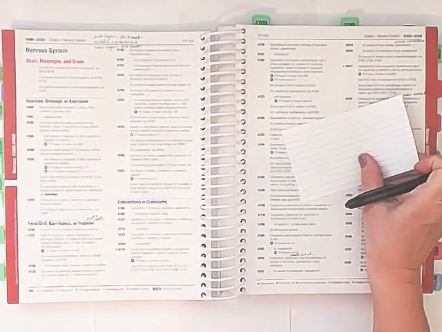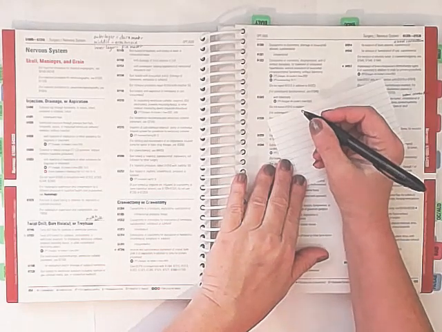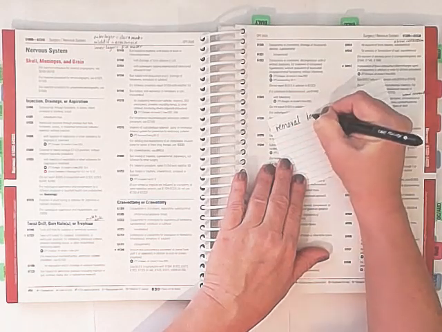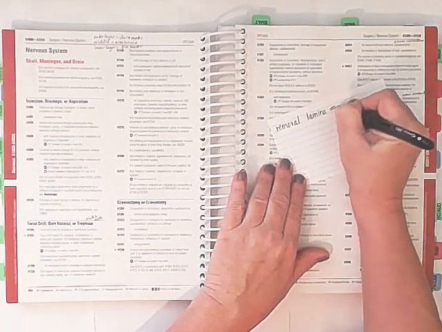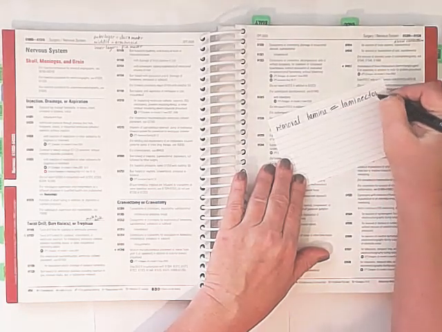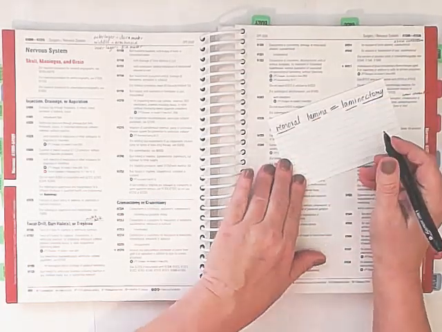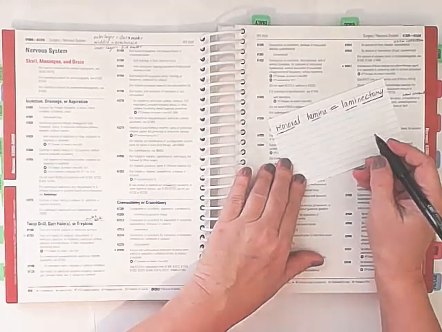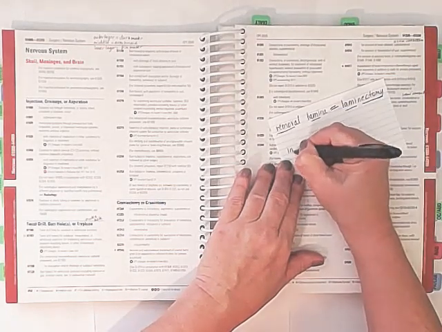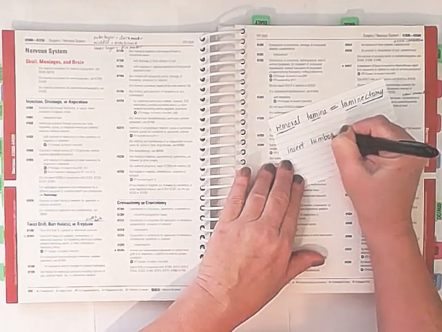Okay, let's do another one. Let's do removal of the lamina. So removal of the lamina, if we take those words, that is a laminectomy. Removal means ectomy, lamina, lamin. So that's a laminectomy. Removal of lamina and insertion of lumboperitoneal shunt for drainage of extra cerebrospinal fluid.